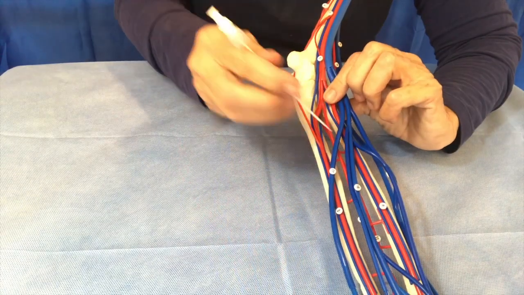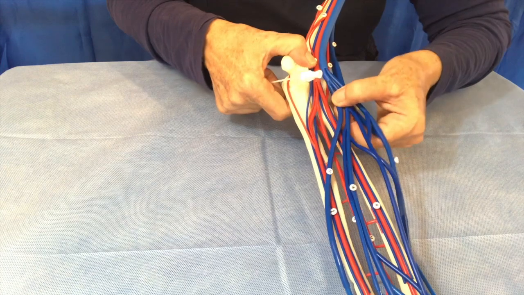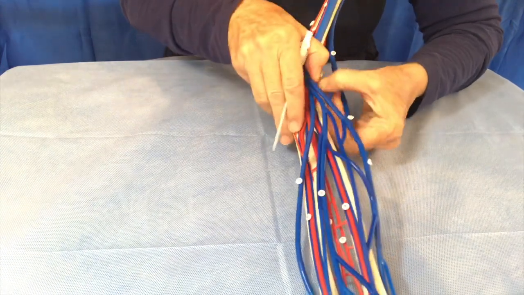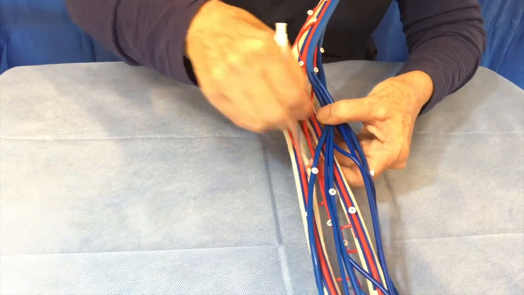Guess what veins come together to join the lateral brachial vein? You guessed it, it's the radial. So let's see if we can find them. A little bit tougher to move all these veins around, but oh, there we go.